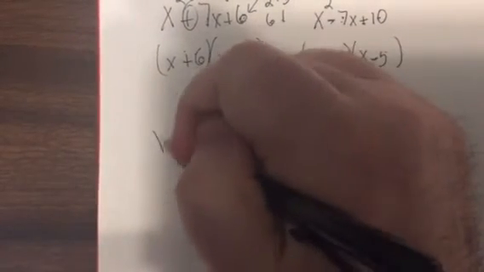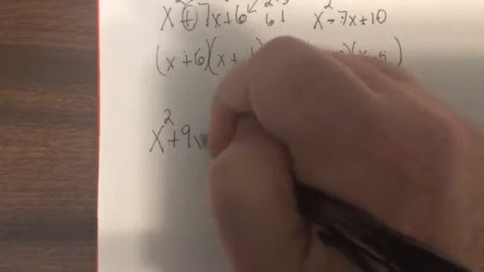Let's try a harder one. X squared plus 9x plus 20.